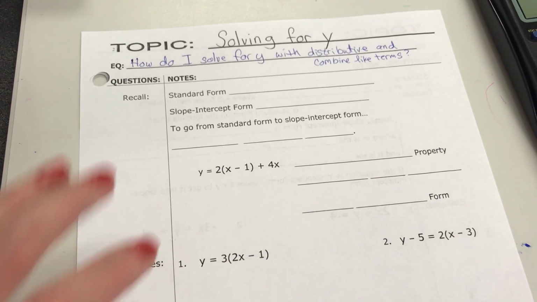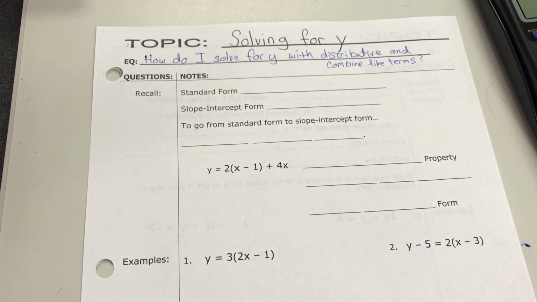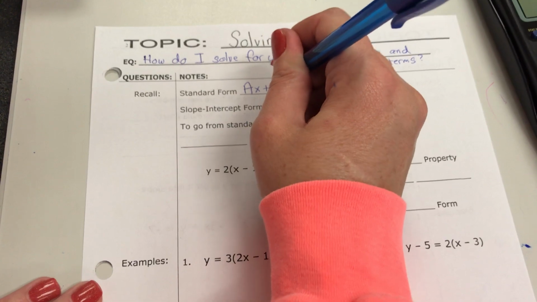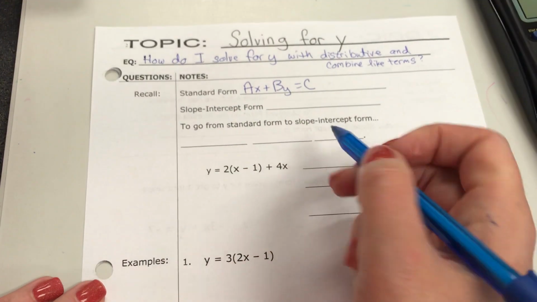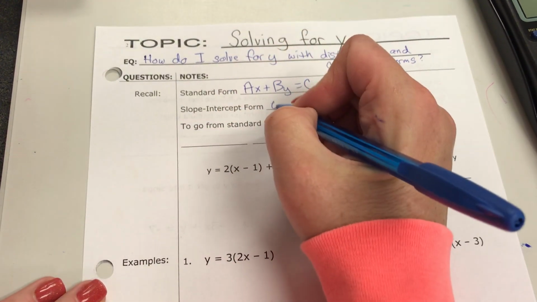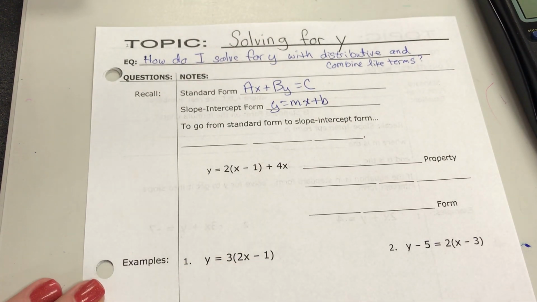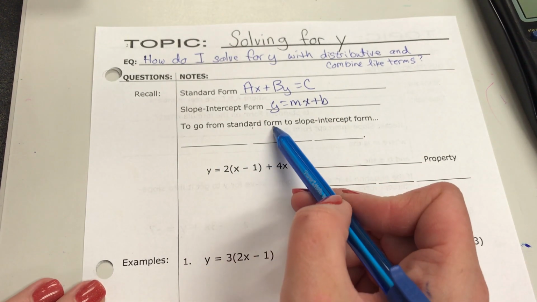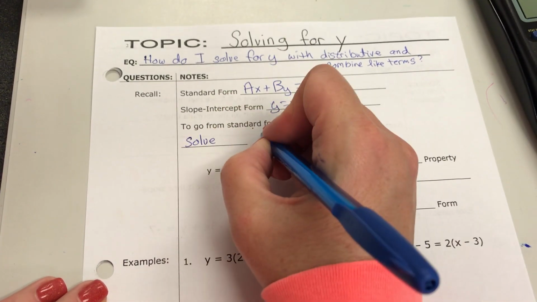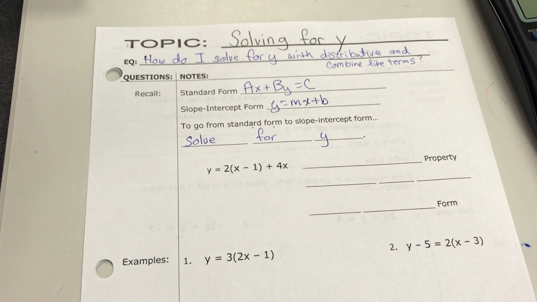Okay, so there's a few things that I need to let you know. There's a couple of forms that an equation can be listed in. The first one is standard form. It's capital AX plus big B times y equals C. We have slope-intercept form, y equals mx plus b. All right? And to go from standard form to slope-intercept form, you must solve for y.